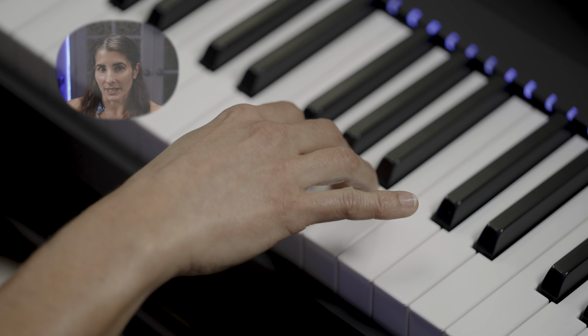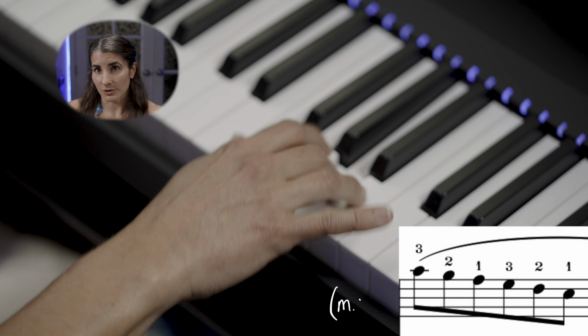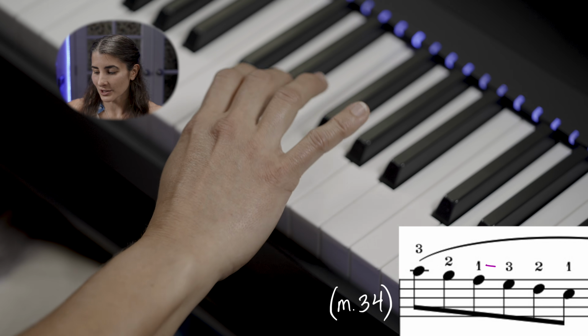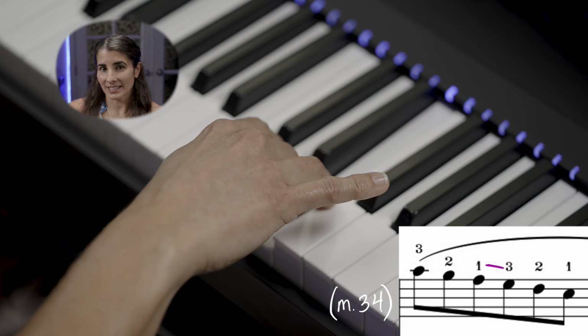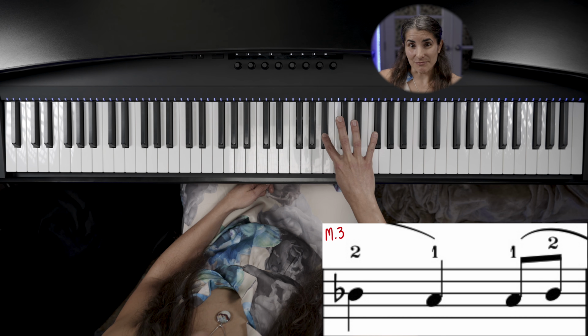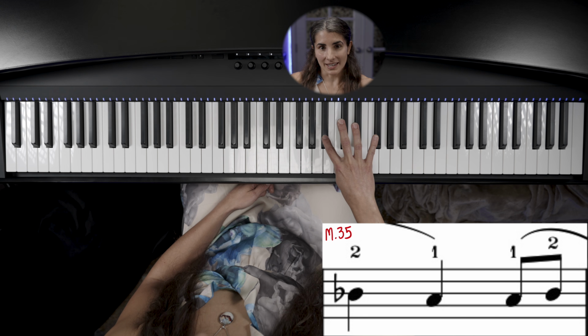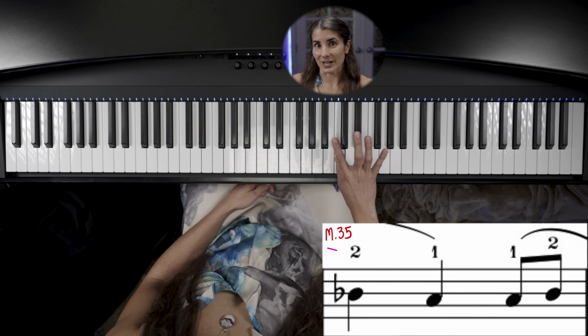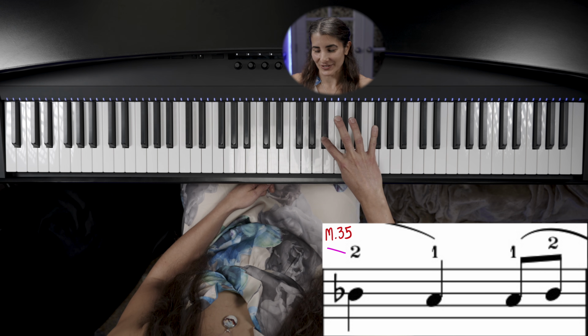Let's try that again from the A in measure 34. So 3, 2, 1, cross over your thumb. And we do 3, 2, 1, E, D, C. Next measure, B flat, but now it's the lower B flat. And notice it says 2, so I get to cross over my thumb again. It's a lot of crossovers.